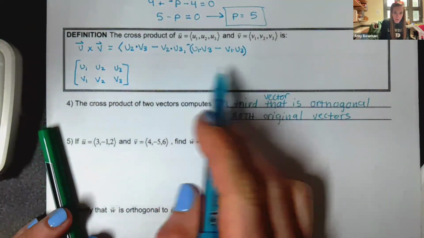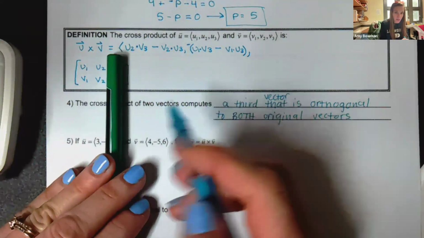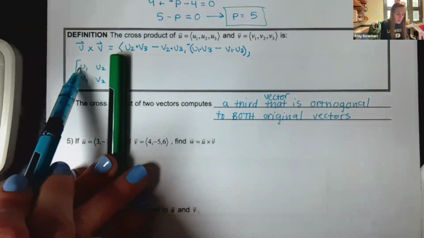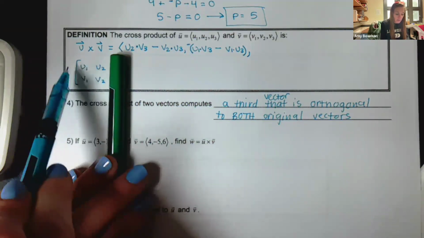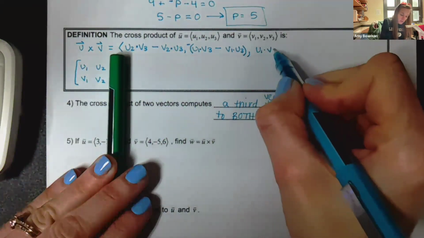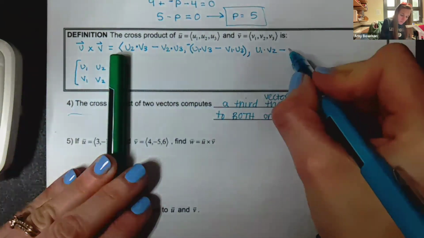The third component, you cover up the third column here, and now we're just working with these four. So now I would do u1, again starting with the top left, u1 times v2, and subtract v1 times u2.